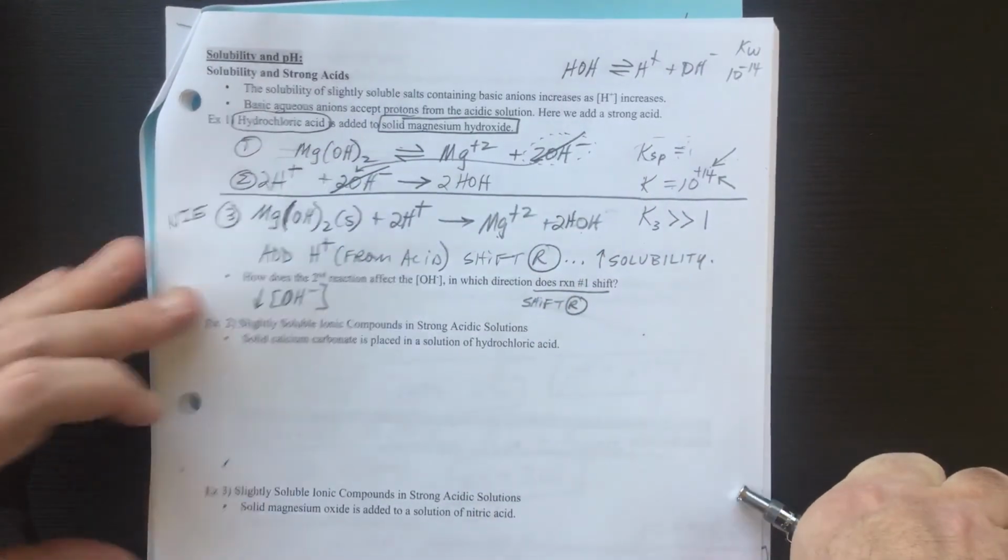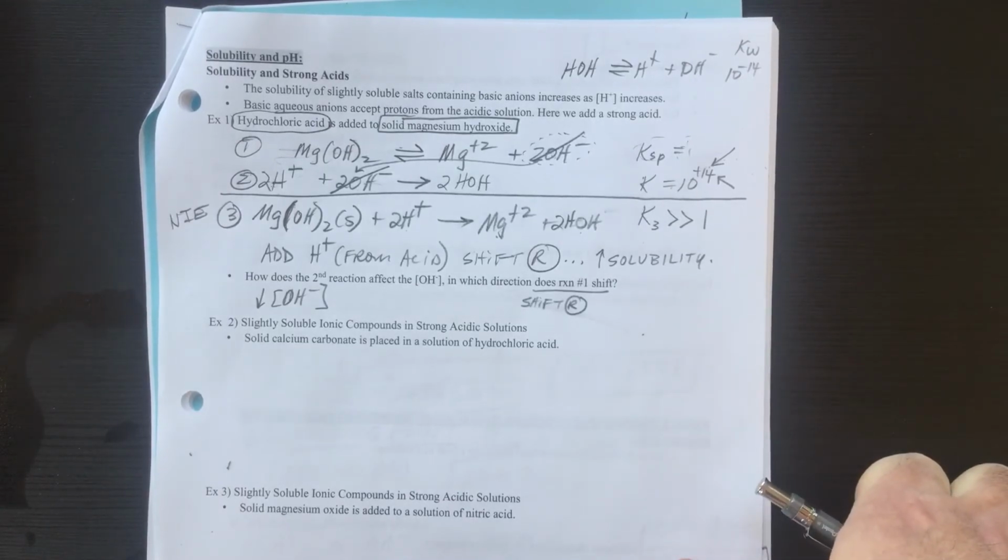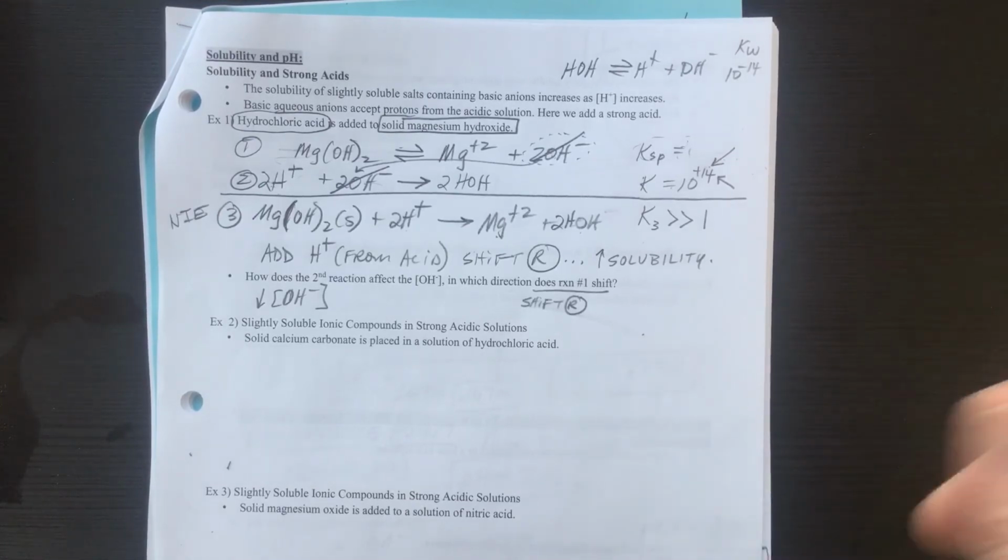So I'll hit stop before I move on to example number 2 so that you can process that. And there are various homework problems in the packet, as you know. I'll let you go back to those and start practicing a few that are similar to this before I just do a couple of others. And then I'll post the answer key and things like that so that we'll progress kind of as normal as is possible. See you in a minute.